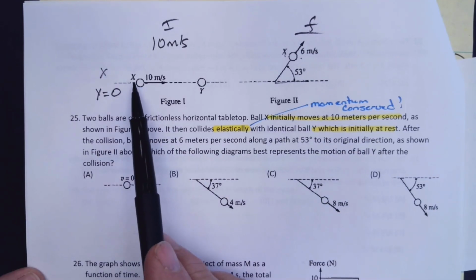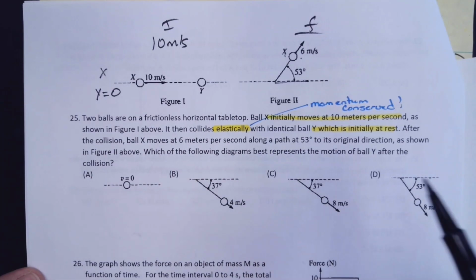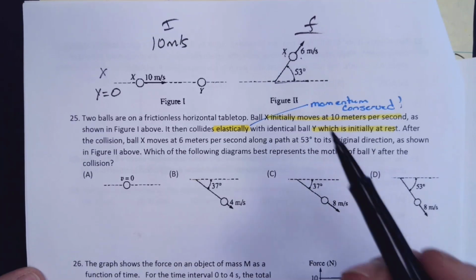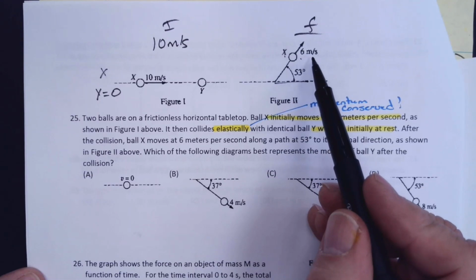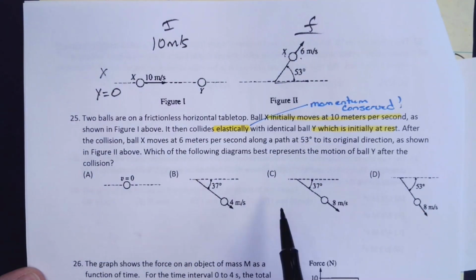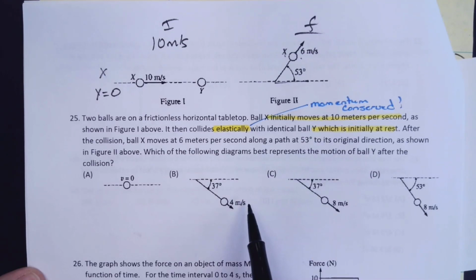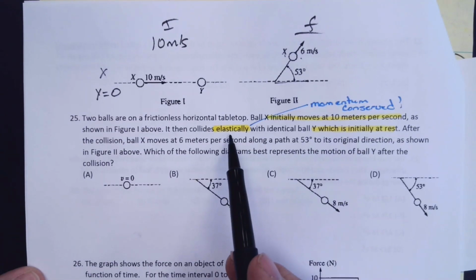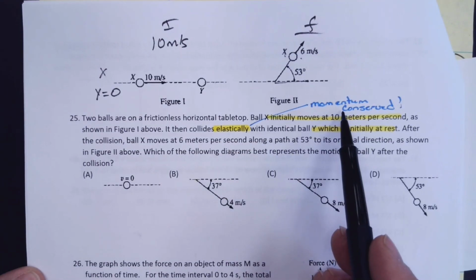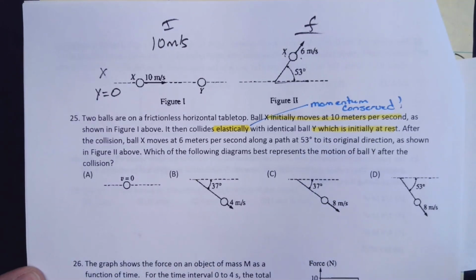I do think it's confusing that they gave you balls X and Y when we need to break down this problem into X and Y components. I think that makes it a little confusing. But ball X is going to move off at 6 meters per second at an angle of 53, and we need to figure out which one of these answers down here is the correct one. Well, since it's an elastic collision, we are going to be able to say momentum is conserved, and we're going to use that to our advantage.